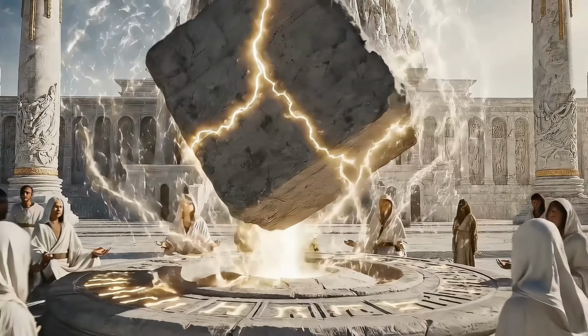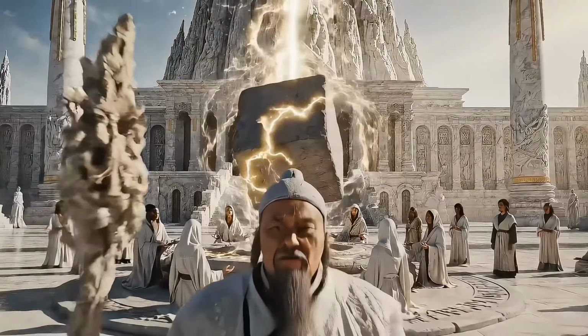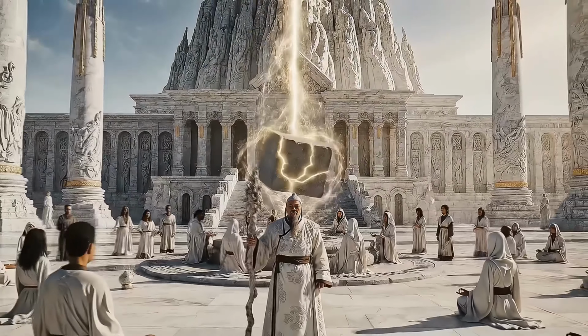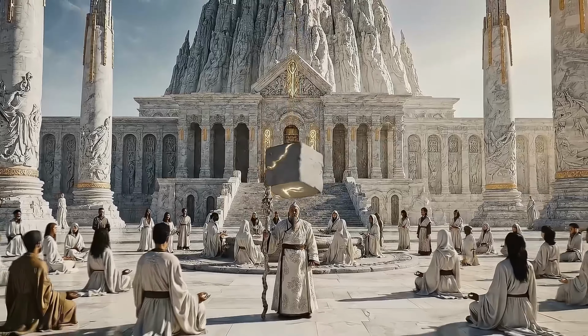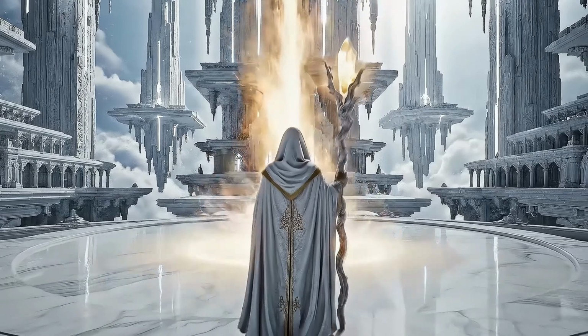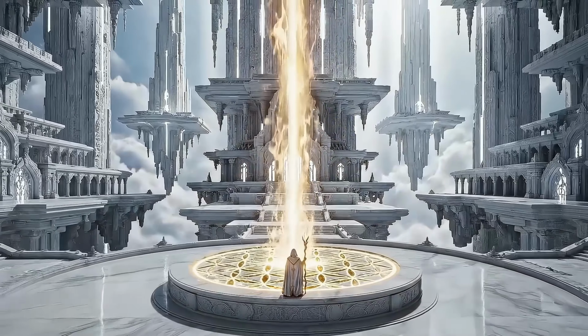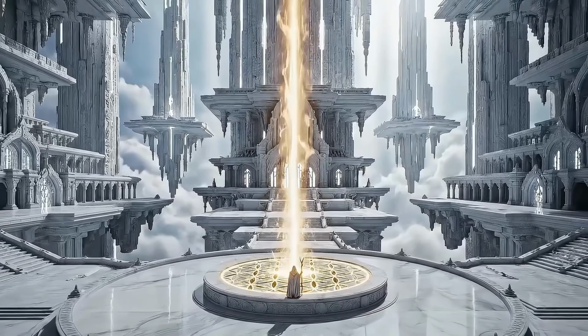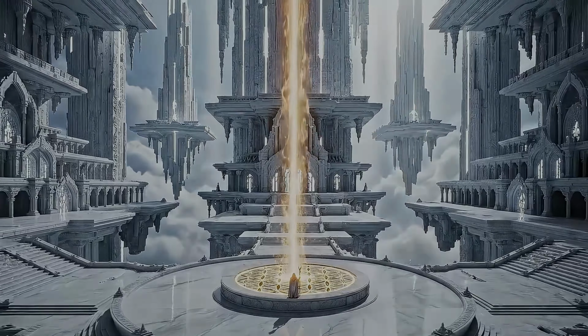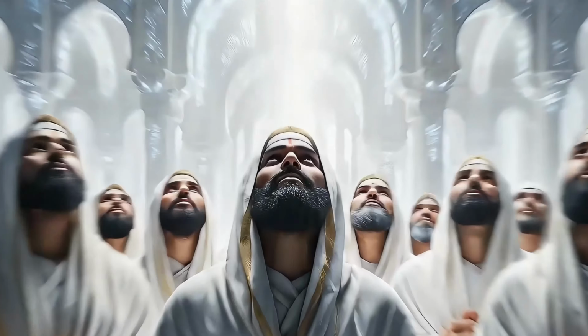The number 4 is the code of the material world. It is the number of stability, of structure, of order. It is the number that makes a concept real. It is the number that takes the infinite, boundless energy of spirit and locks it into a form. It is the foundation of our physical world.